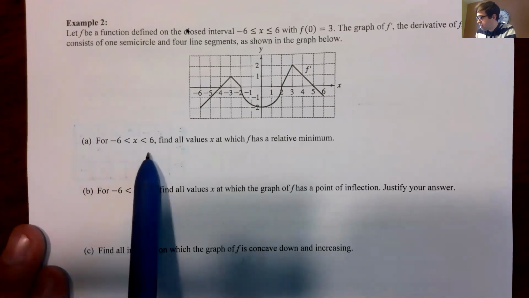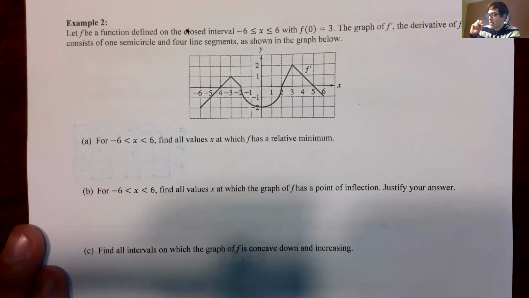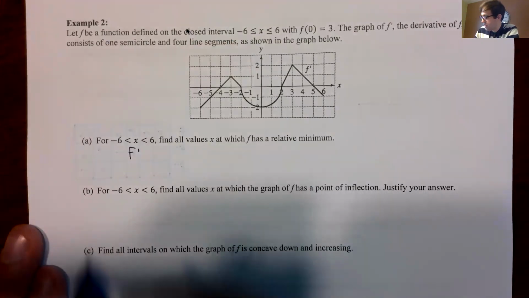For -6 to 6, find all values x at which f has a relative minimum. Okay, so what we need to remember is that if there's a relative minimum for f, that's when the first derivative is going to change from negative to positive, right? Because that's telling you that in the initial graph, we're changing from decreasing to increasing, just causing that relative minimum. And you can look at that chart from the first page again if you want to see what I mean.